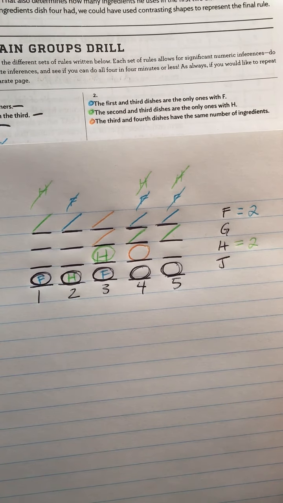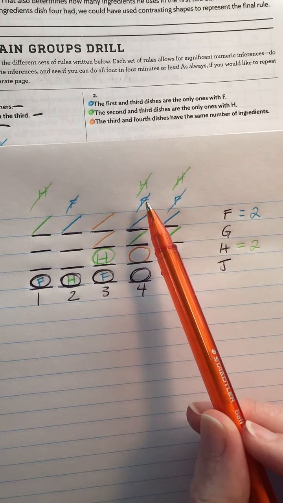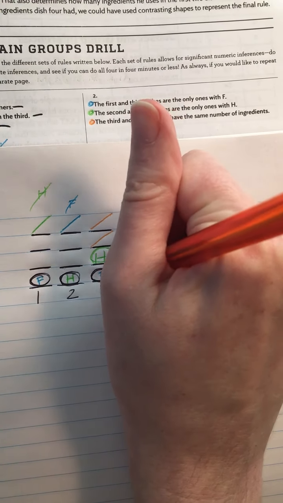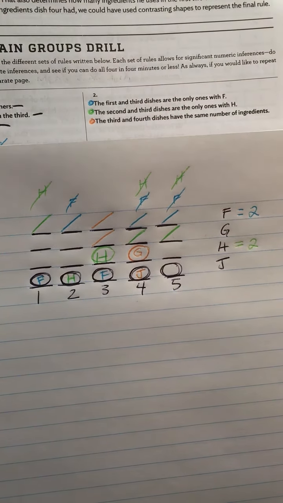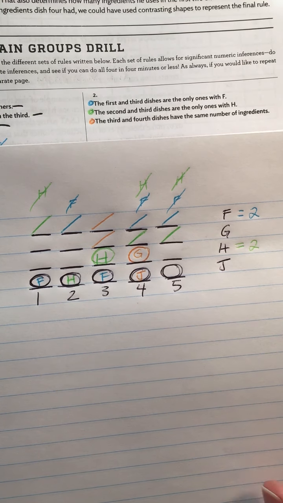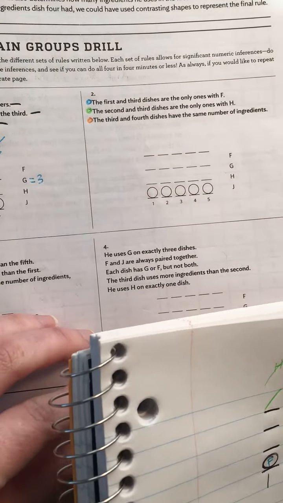Okay, and because the fourth one doesn't have F or H, it must have G and J. So those orange markings are for that third rule.